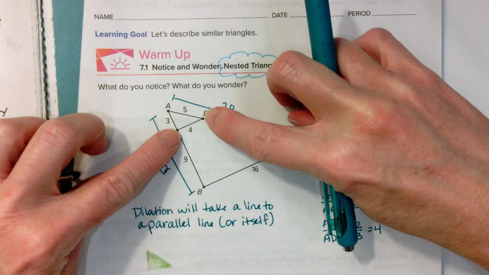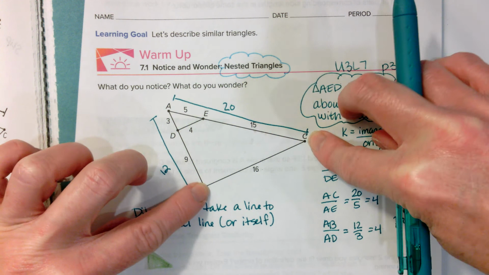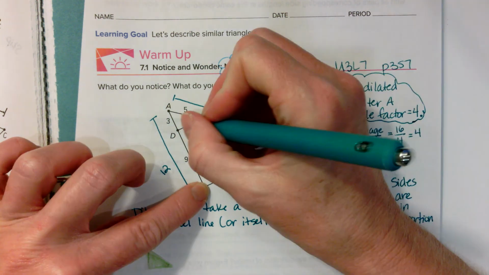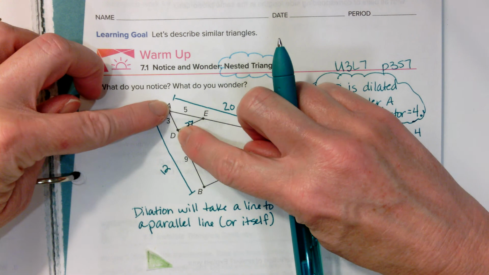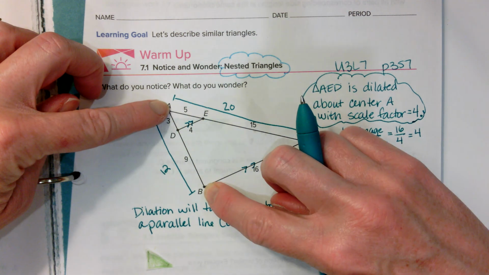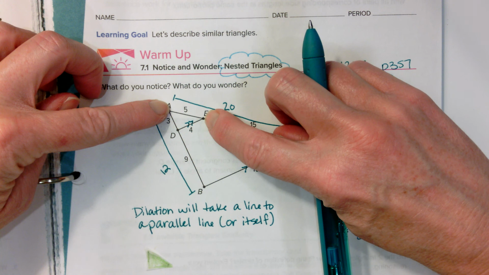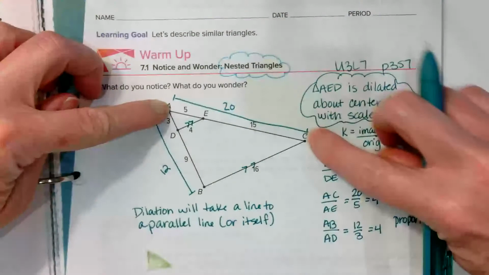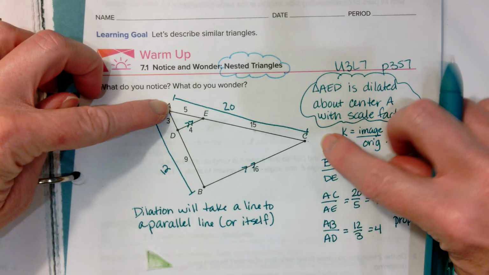So it takes this side that's 4 units and dilates it to this side that's 16, and they are parallel. It takes this side that's 3 units and dilates it to 12 total units. This is itself, it's the same line. This is a smaller segment that's 5, and it gets dilated to a side that's a full length of 20, that is itself. It's still part of itself.